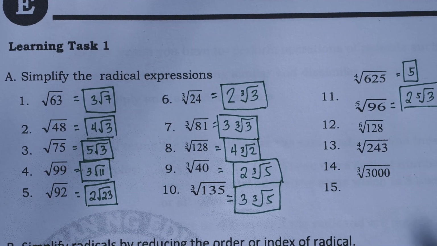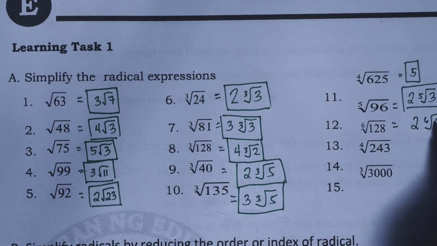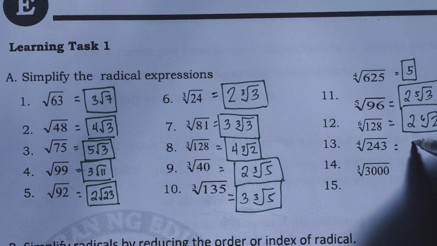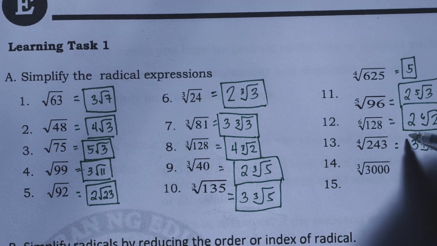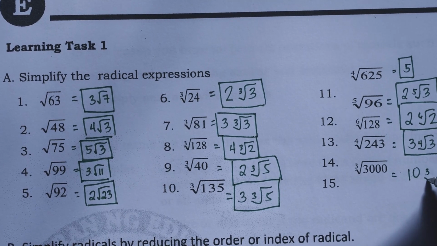Sa number 13, yung nakuha nating final answer, we have 2, sixth root of 2. Sa number 14, yung nakuha nating final answer, we have 3, fourth root of 3. And sa number 15, ang nakuha nating final answer, we have 10, cube root of 3.